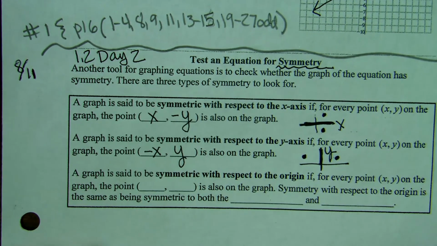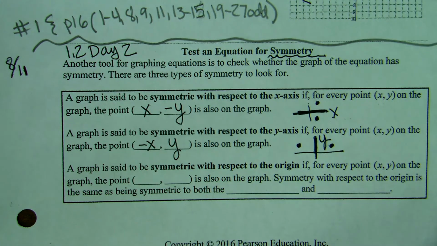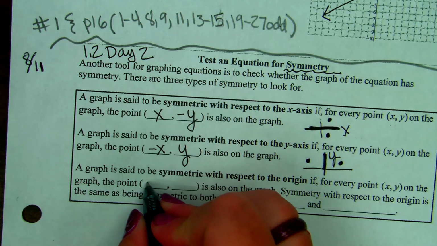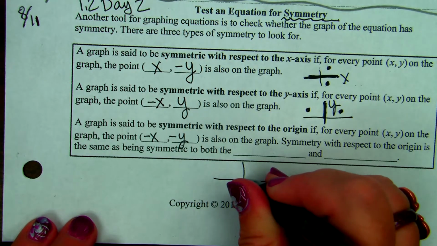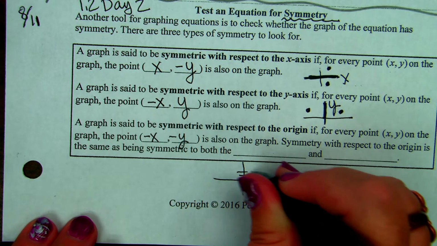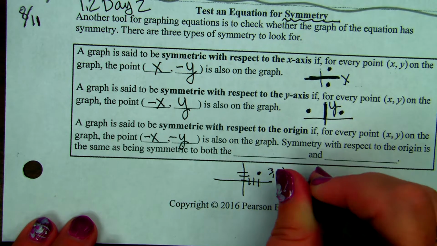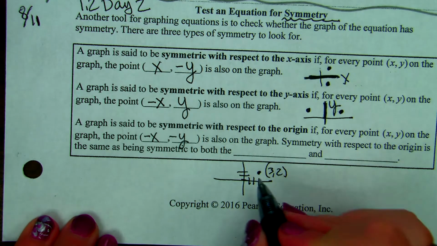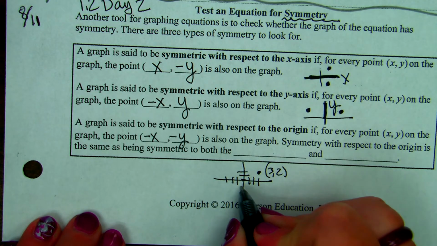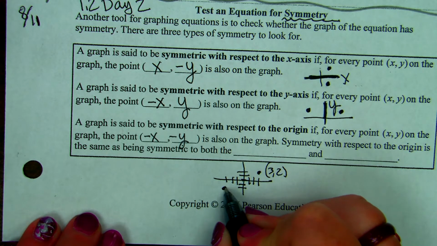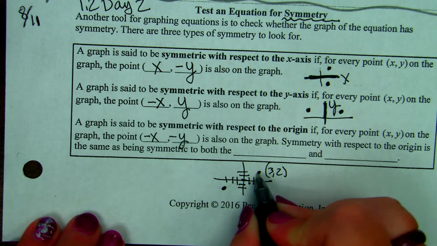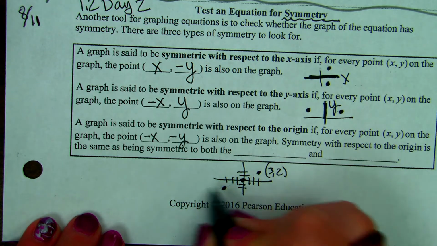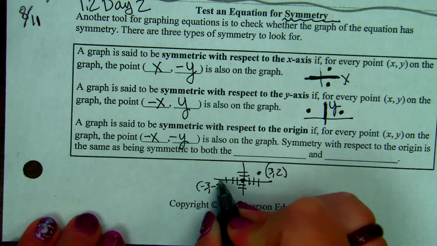A graph is said to be symmetric with respect to the origin if for every point (x, y) on the graph, the point (-x, -y) is also on the graph. So if you go to, like, (3, 2), that's (x, y), and then you go to (-3, -2), it goes straight through the origin at 180 degrees. It's symmetric with respect to the origin.